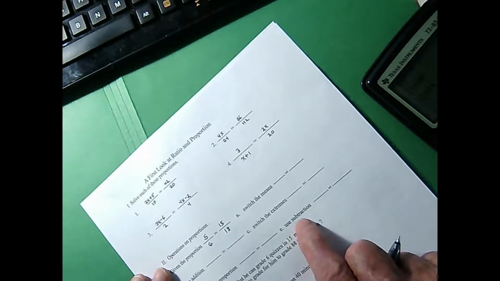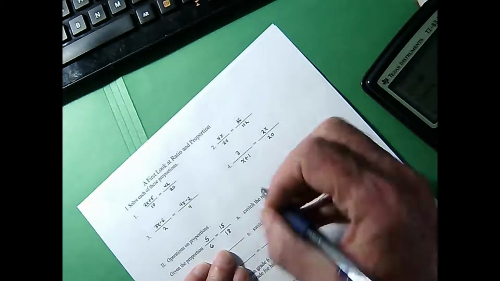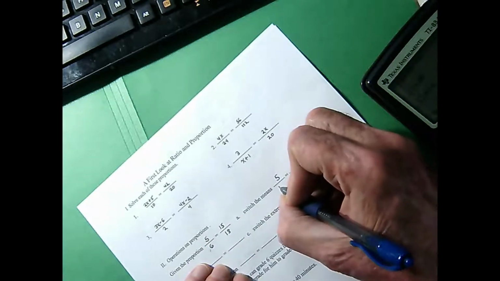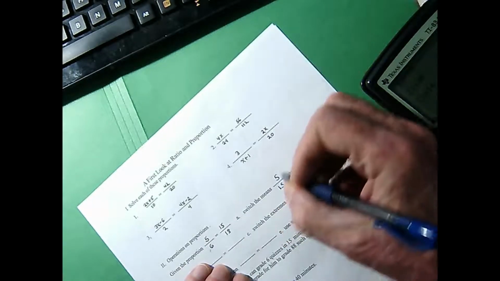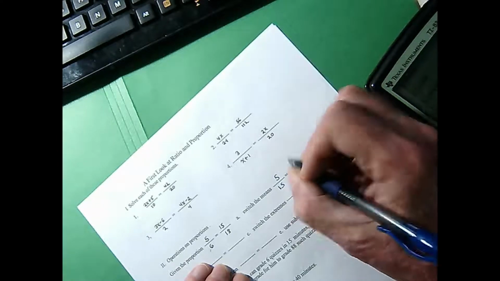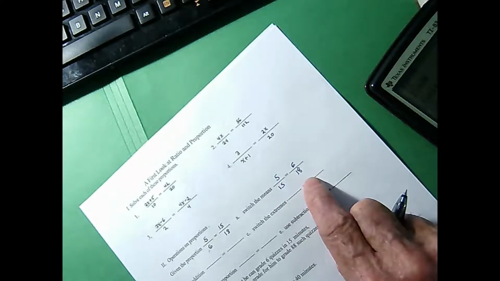So back to this page. Let's check on this. If I were to switch the means, what would it become? The extremes would stay in that position. And the 6 and the 15 are the means. I'd move them to these positions. And you might ask yourself, is that a valid proportion? And since both sides are equal to 1/3, I'd say yes, it is.